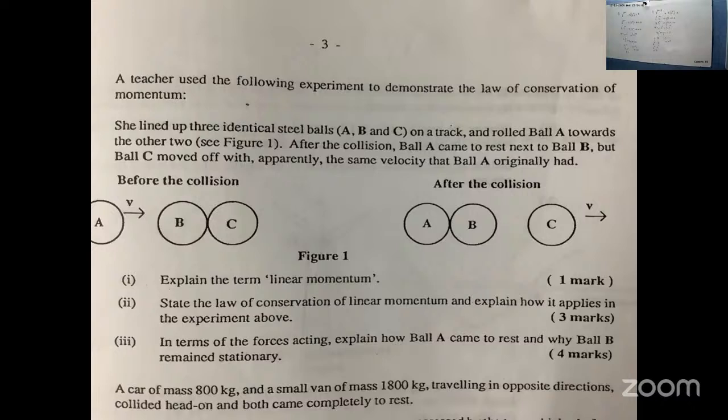Right, let's go. First part, find linear momentum. Linear momentum is what? Ethan, what is linear momentum? Product of mass and velocity. That's all, right? One easy mark there.